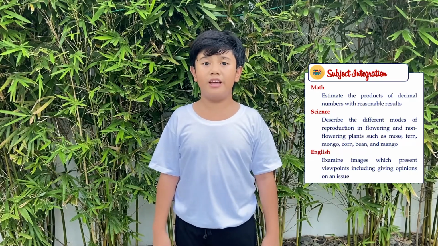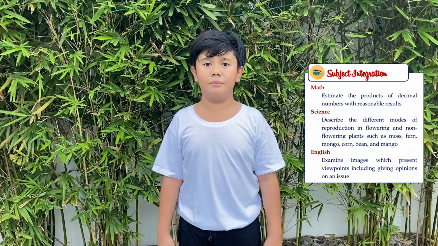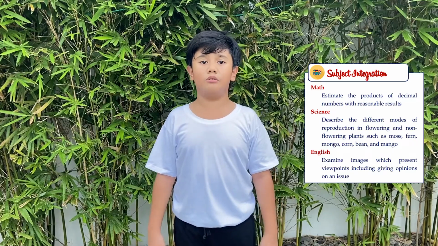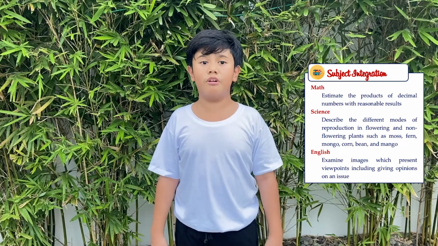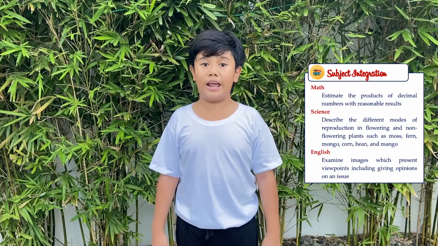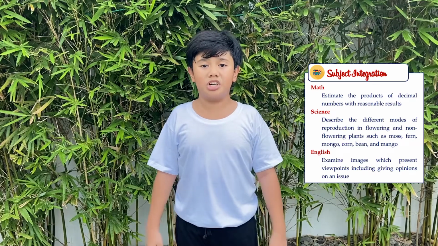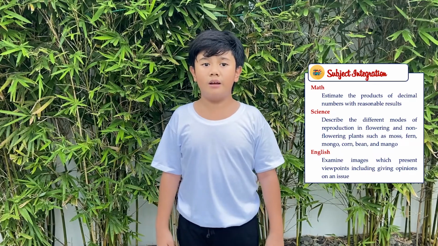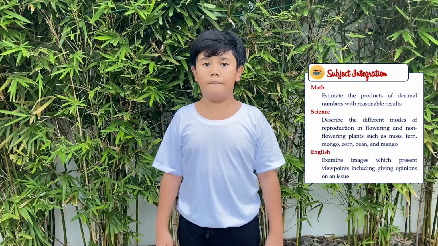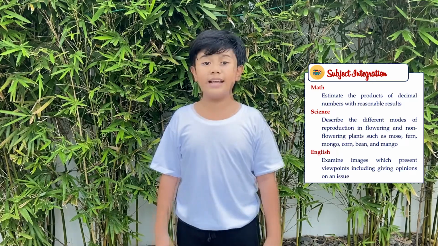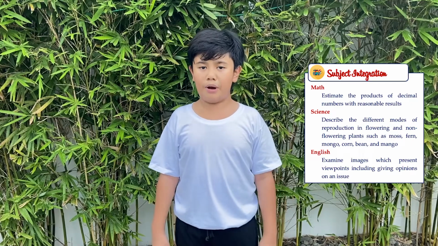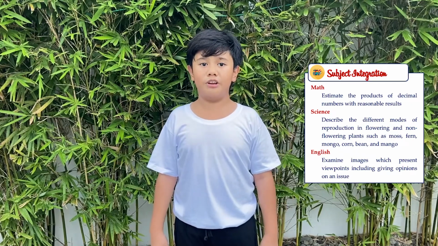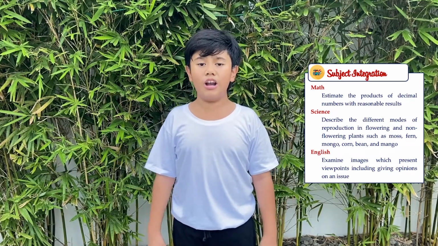For math, estimate the products of decimal numbers with reasonable results. For science, describe the different modes of reproduction in flowering and non-flowering plants such as moss, fern, mongo, corn, bean, and mango. Lastly, for English, examine images with present viewpoints, including giving opinions on an issue.